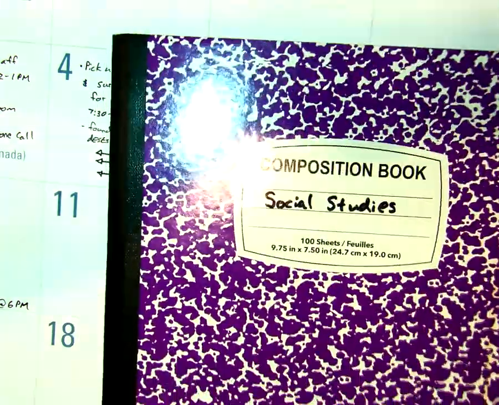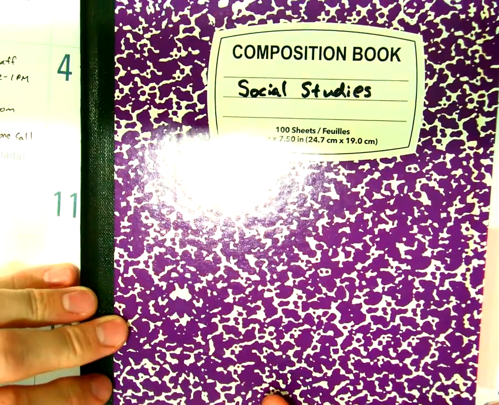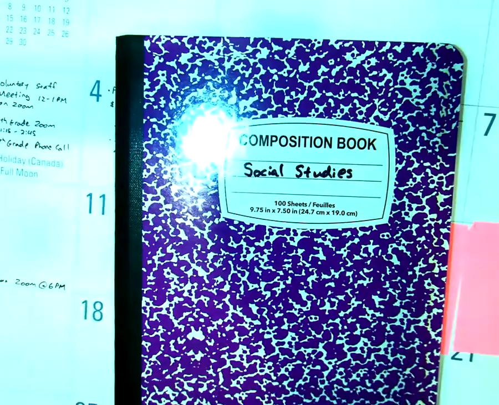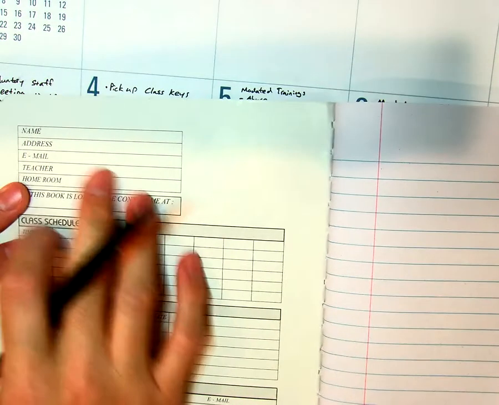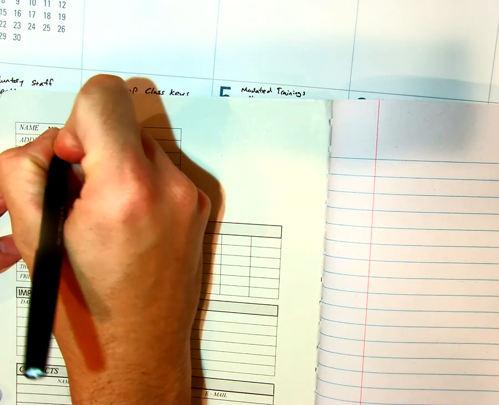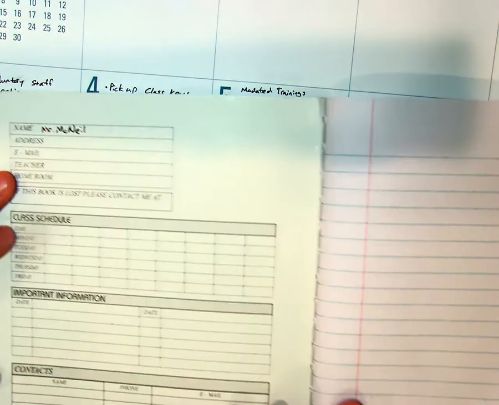Let me fix that. We are looking at social studies, and we're going to set up our notebook. So this is going to be similar to what we did with math. Let's take a look. I'm going to open up on the inside. I want to make sure I fill out some information over here with my name, in case you lose it somewhere at home, they know who it belongs to.